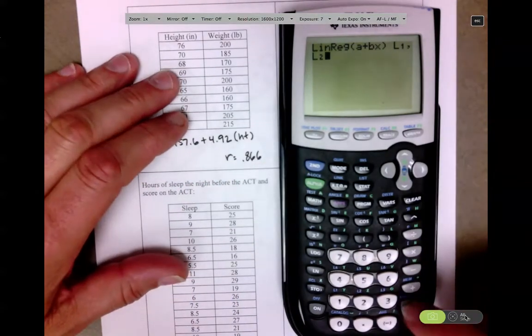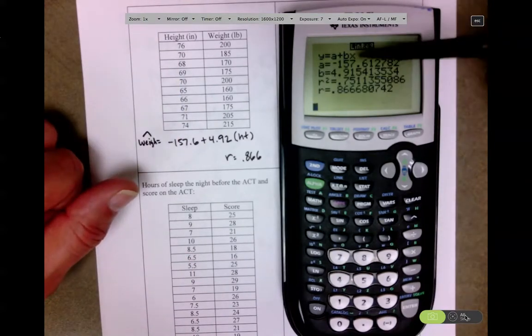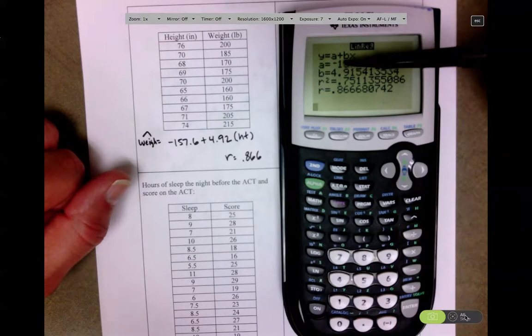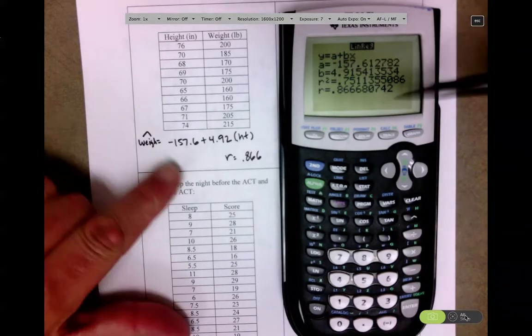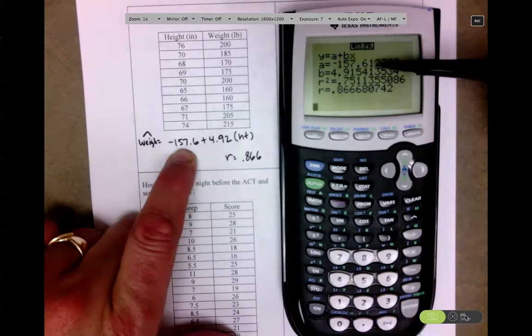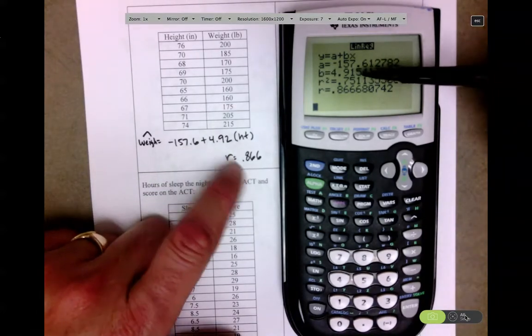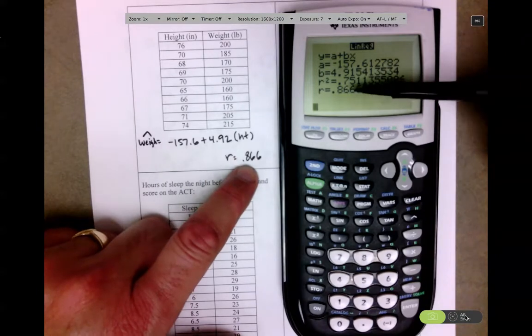Okay, and then when I hit enter, I see the equation says y equals a plus bx, and then down below it tells me what a is. Okay, a is negative 157.6. That's the same number that we got off the computer, and 4.92. All right, then notice also it gives me the r and the r squared.